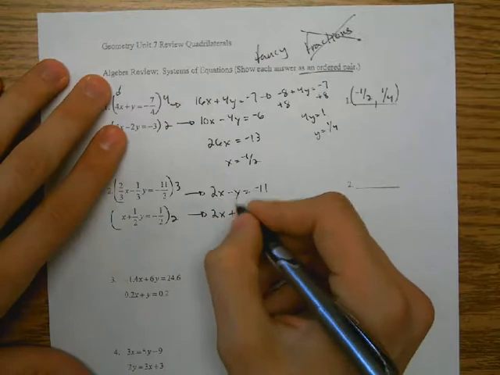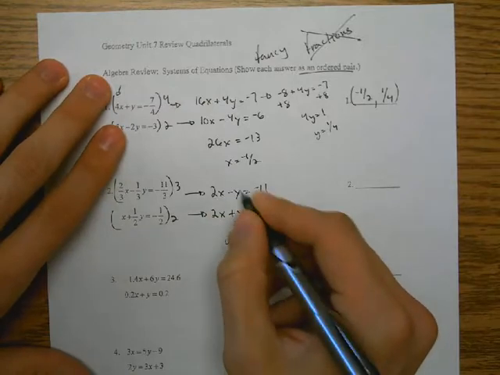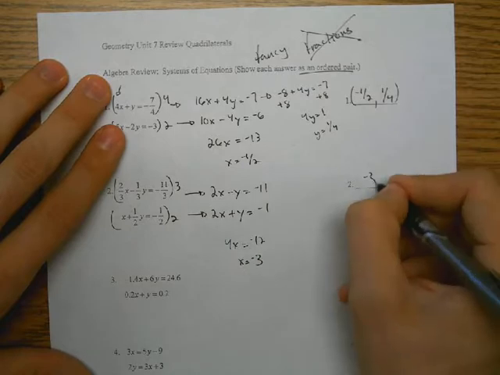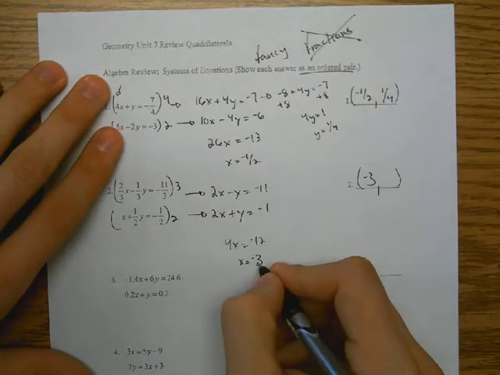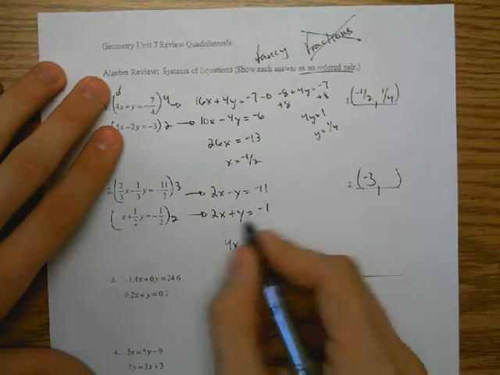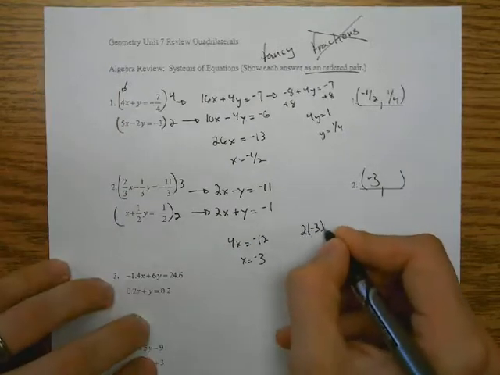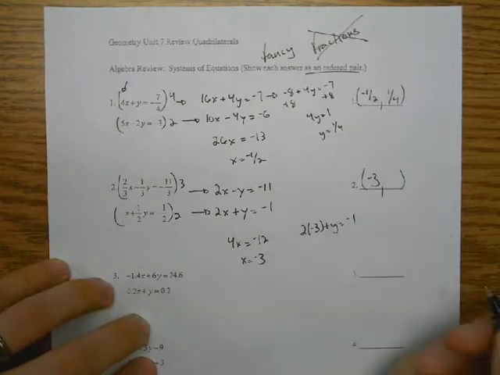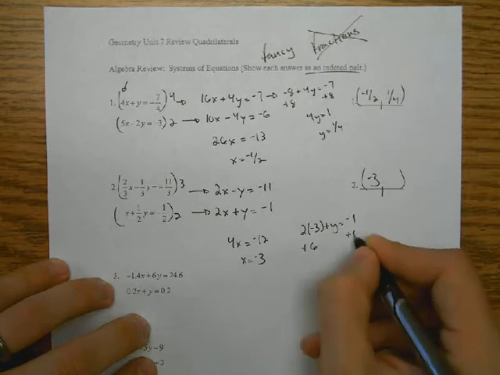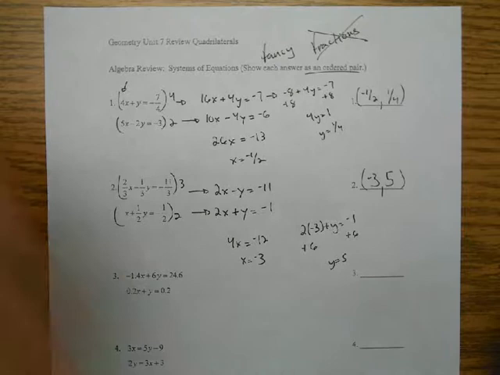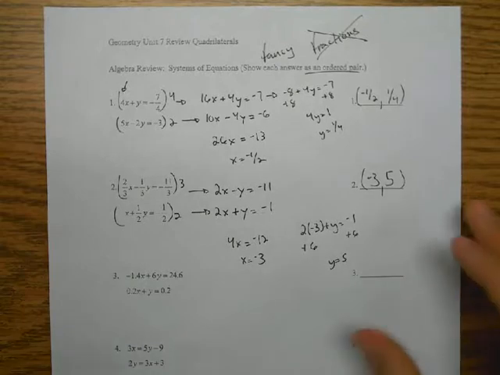So I've got 4x, y's cancel, is equal to negative 12. So x is going to be equal to negative 3. I'm going to put that up in my ordered pair right now. Take that x, I'm going to dump it into one of these. That way I don't have any fractions. So I've got 2 times negative 3 plus y is equal to negative 1. I'm going to add that 6 to both sides, and I'm going to get y is equal to positive 5. And again, no fractions, don't like them, so I'm going to eliminate them as fast as I can.